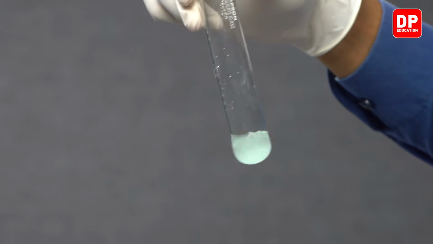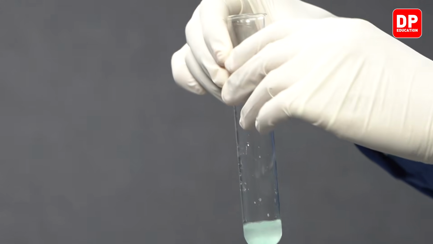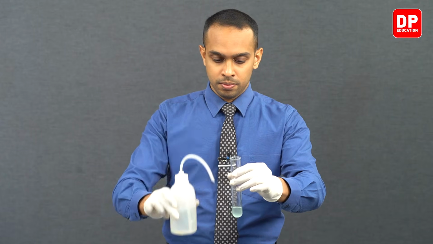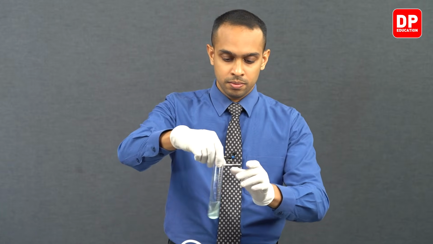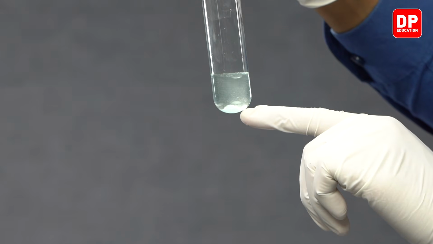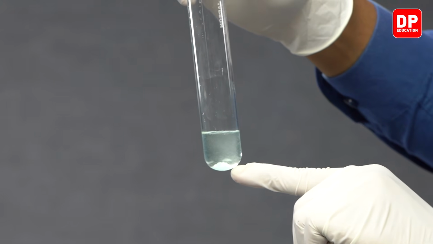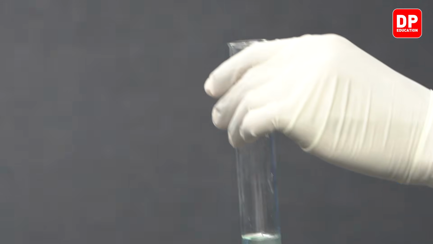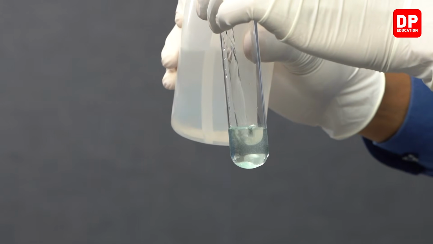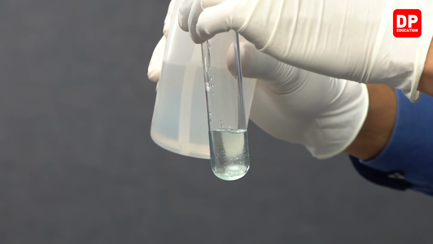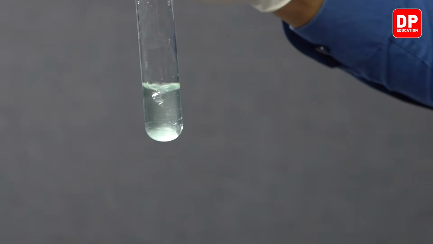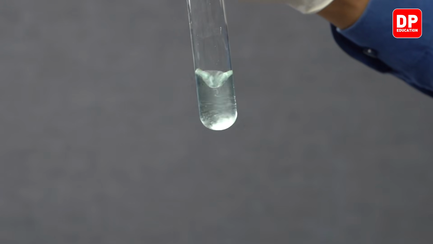You can see it is still not fully dissolved. We can add a bit more water. We can still see some solid remaining at the bottom, indicating that this is a saturated solution. We'll add a little bit more water and then proceed to add nitrate ion solution to this.